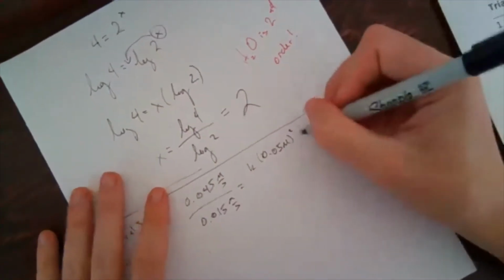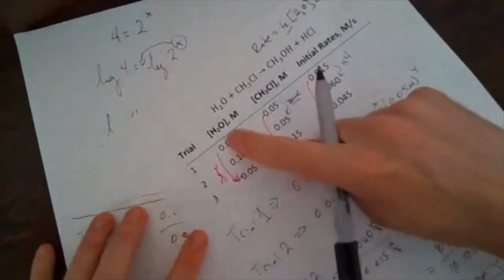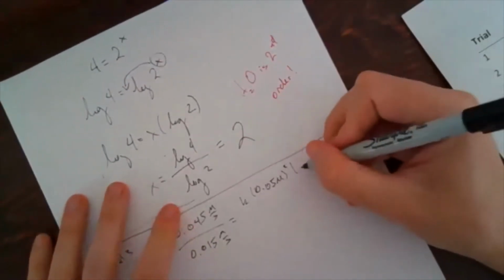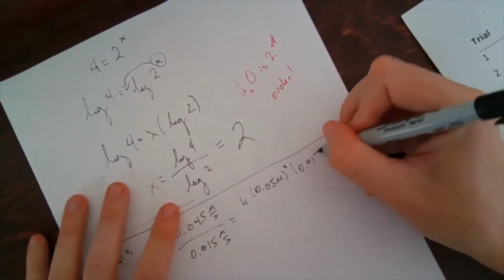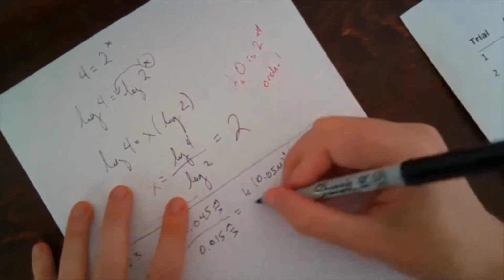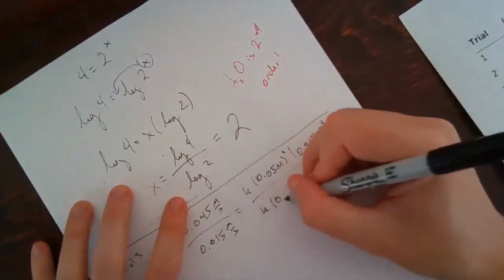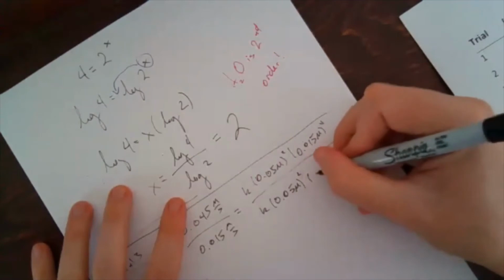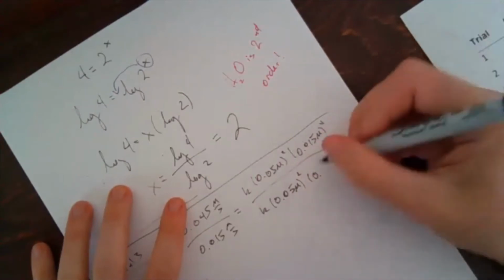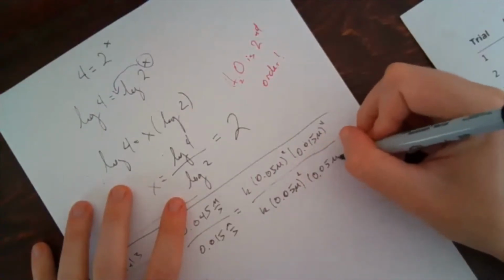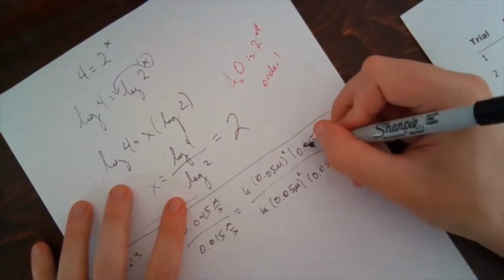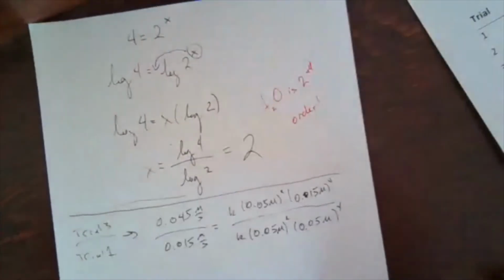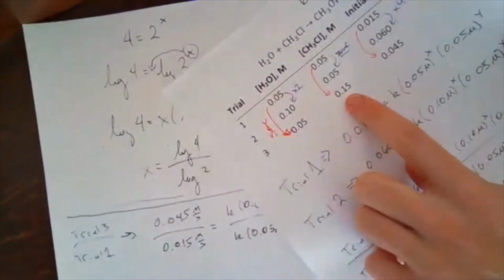I can put squared here because that's my concentration of water, and I know the order on water. Sometimes you need to use that if it wasn't held constant, but because it's held constant, it's just going to cancel out here. We can put that squared in both places. Oh, whoopsies, there's no 0 there. Sorry about that. It's just 0.15 and then 0.05.